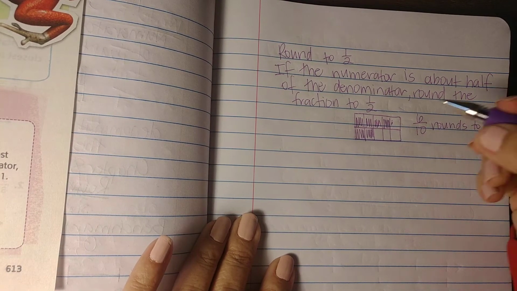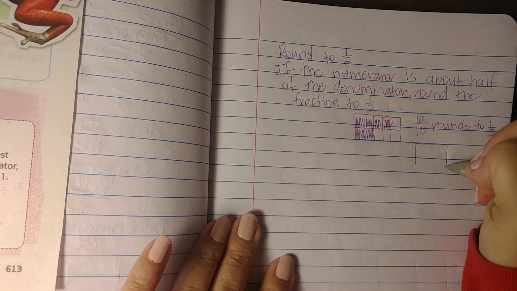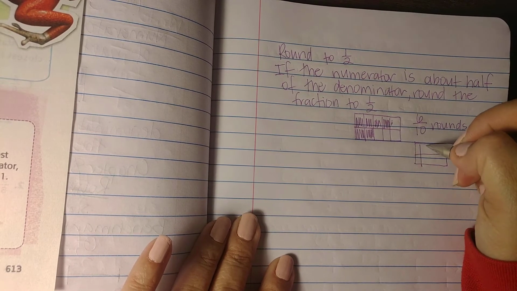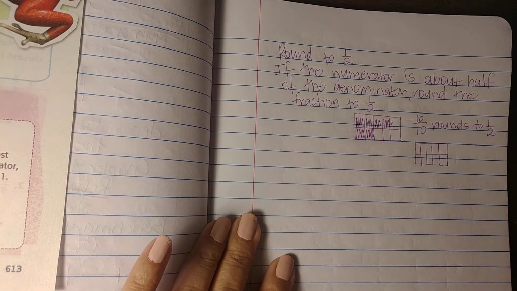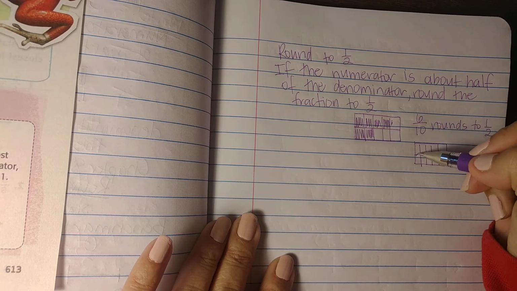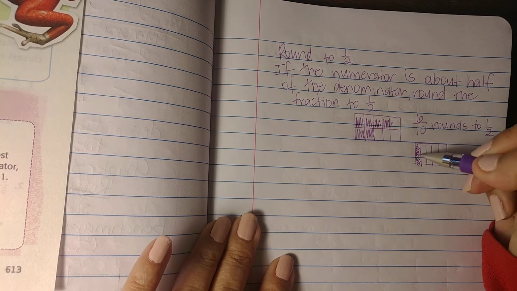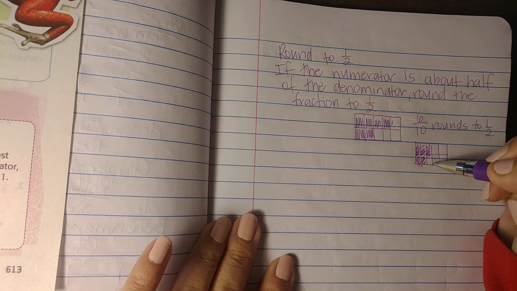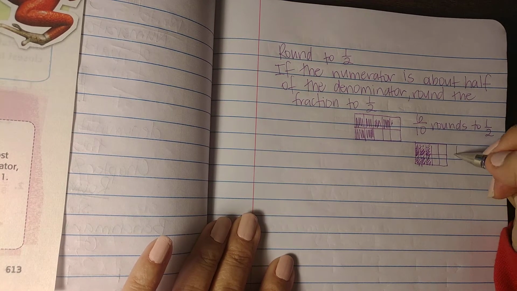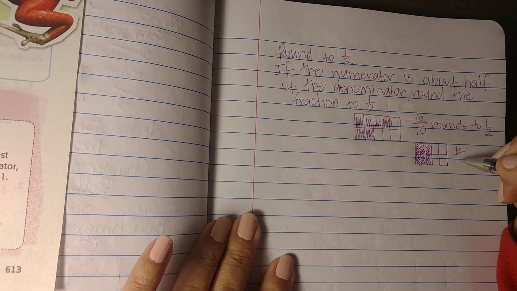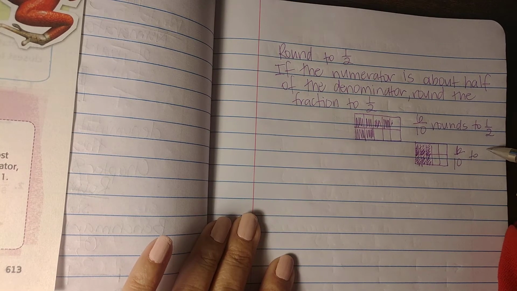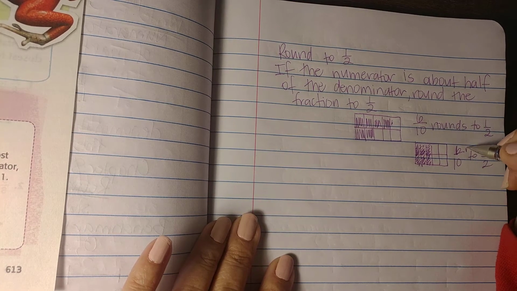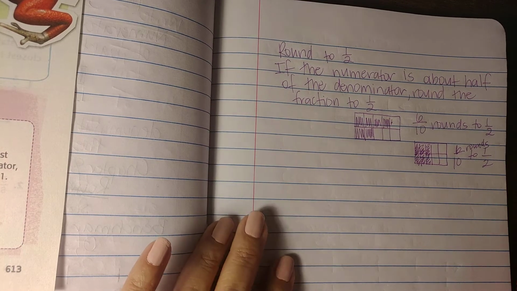Okay. So let me show you an easier picture. That might not be as helpful. So we would do 1, 2, 3, 4, 5, 6. See how it's kind of close to 1/2. Okay.